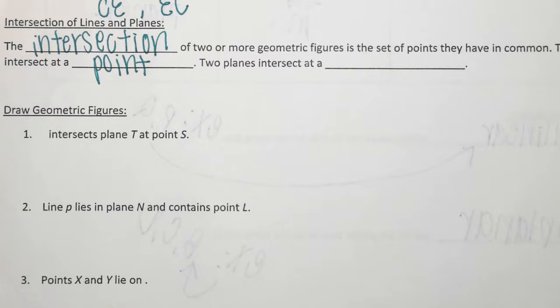Yes. So when these two planes meet, they meet at that crack, right? Well, is that crack a point? Is it a plane? It's a line. Very good. So your next blank is what? Line. Two planes intersect at a line.